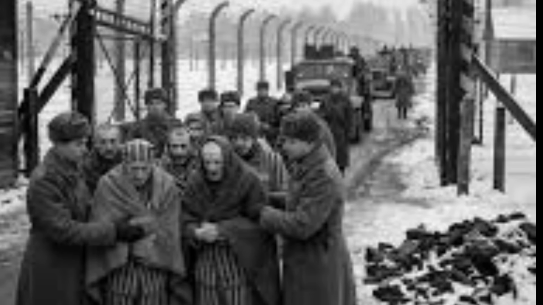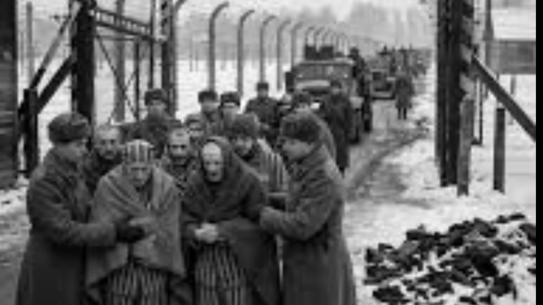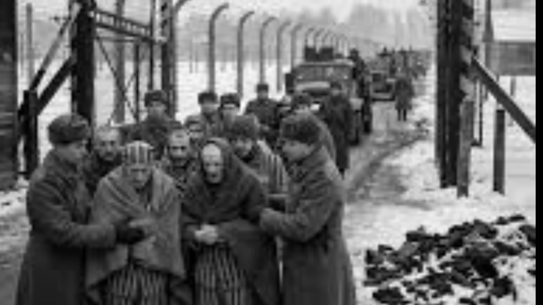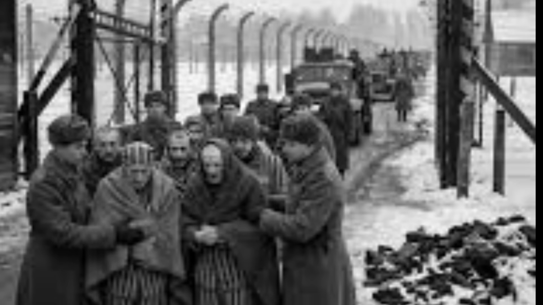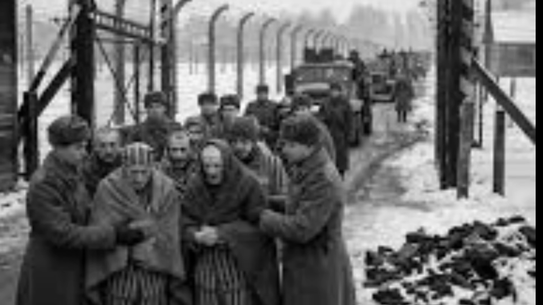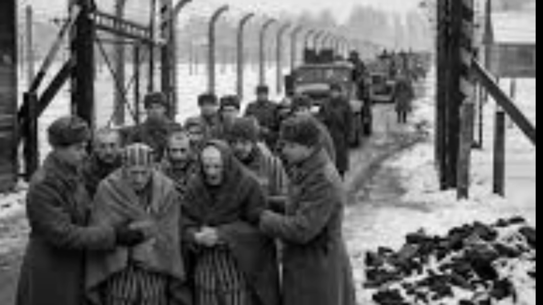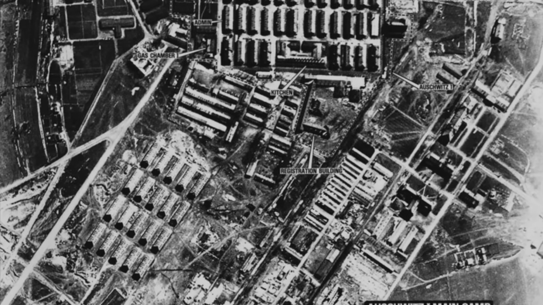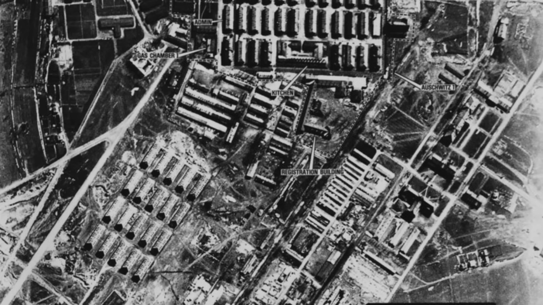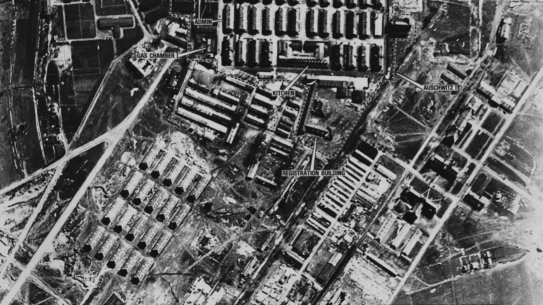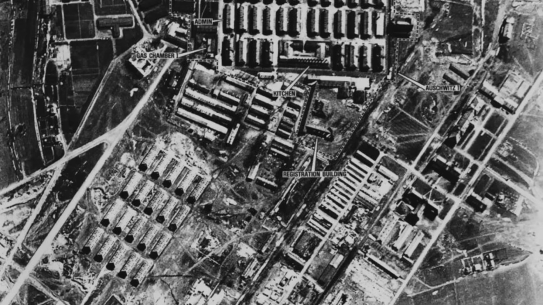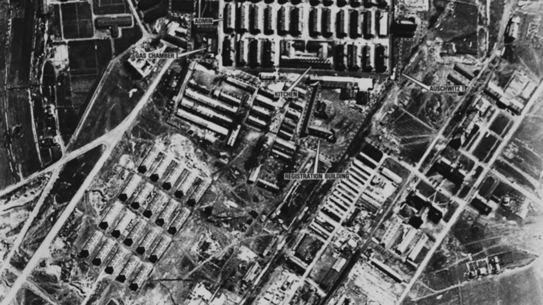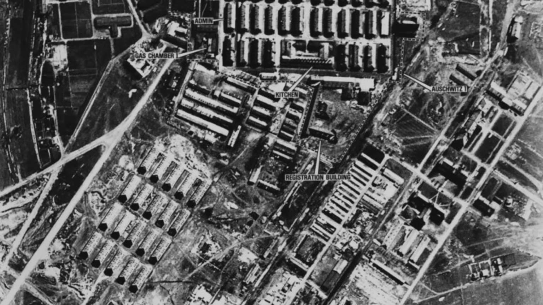The electrified double fence was not considered sufficient on its own. Around the outer perimeter of the camp, a large security zone, the Interessengebiet, or Zone of Interest, was established, encompassing an area of approximately 40 square kilometers surrounding the camp. Within this zone, Polish civilians were expelled from their homes, agricultural land was seized, and the SS established absolute jurisdiction.